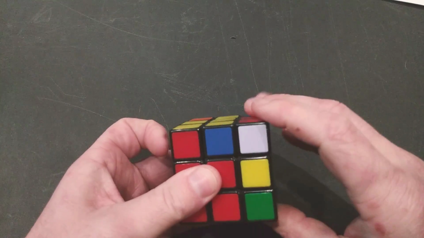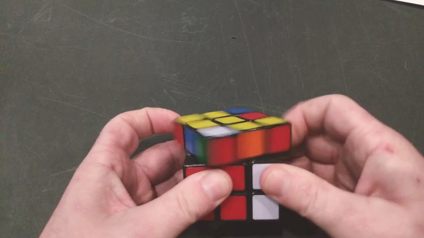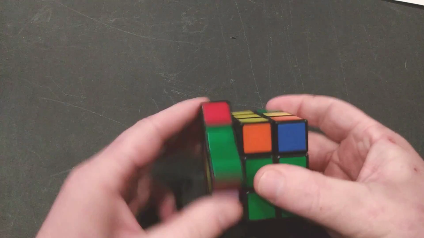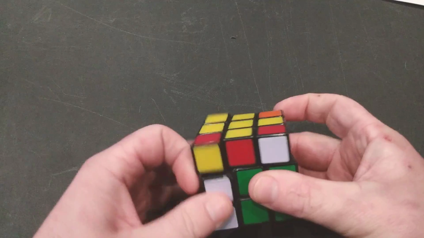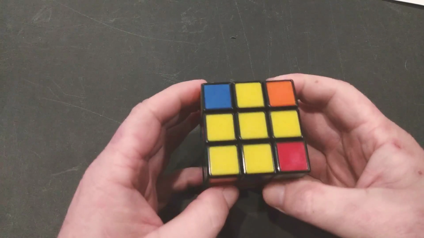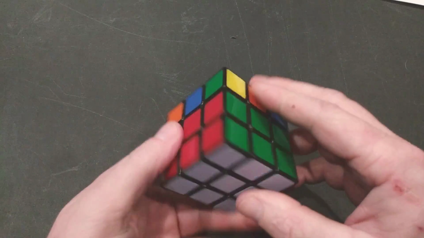You'll do the right 3 times. And then you'll face it to the left. And you'll do the left 3 times. All right, and then face it back. Now these two have swapped.